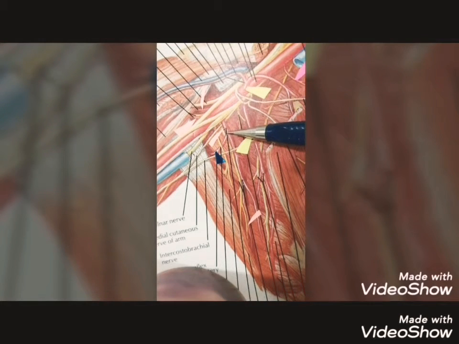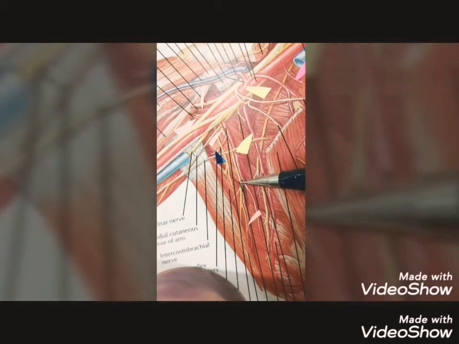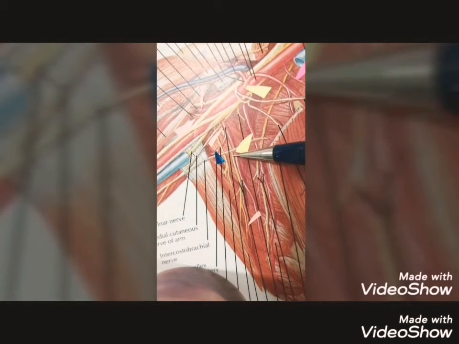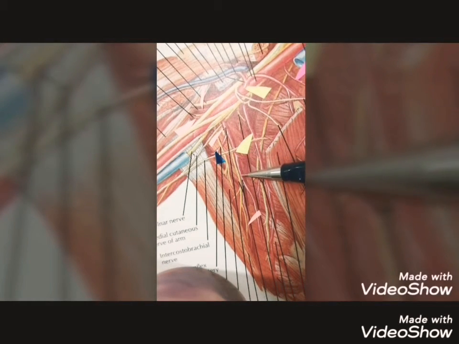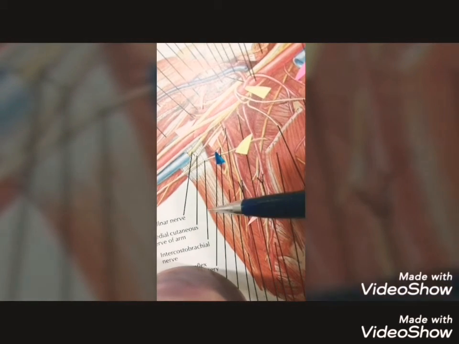Distal to the circumflex scapular artery, the subscapular artery changes its name to the thoracodorsal artery. It runs along with the nerve of the same name into the latissimus dorsi and supplies the latissimus dorsi muscle as well as serratus anterior muscle.